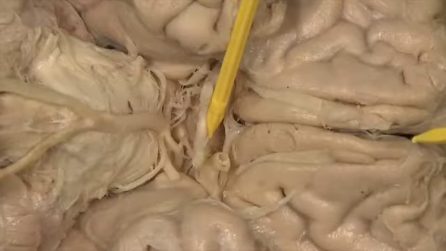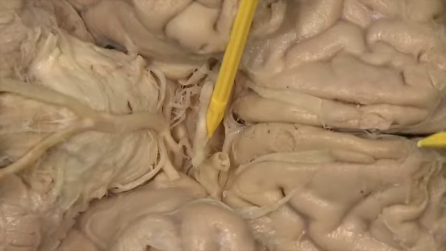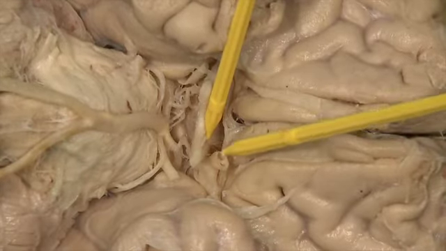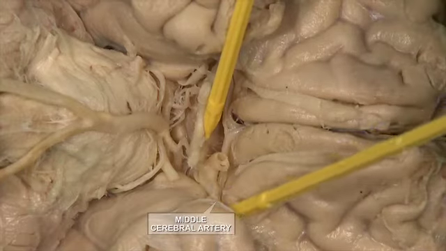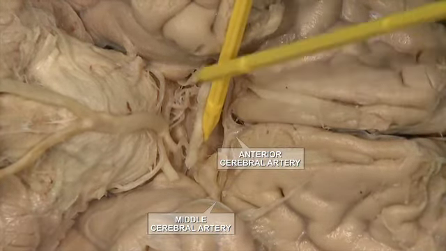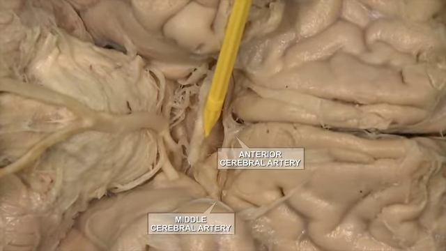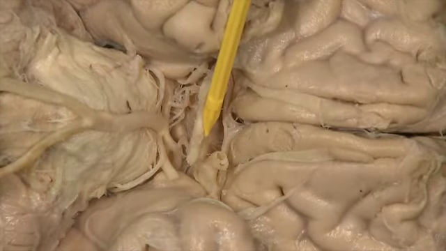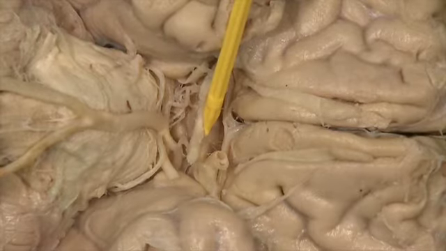There are two major terminal branches of internal carotid artery: middle cerebral artery and anterior cerebral artery. They supply rostral part of the brain, including basal ganglia and internal capsule.